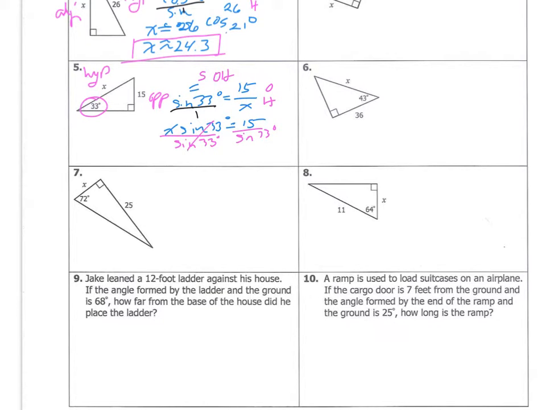So this time, when you put it into your calculator, and mind you, these are my calculators, so yours could be different, you're going to take 15, hit divided by, then you have to put in 33 first, then sine, and you have to touch equals. What'd you get? 27.5. Good. So 27.5 units of some sort.